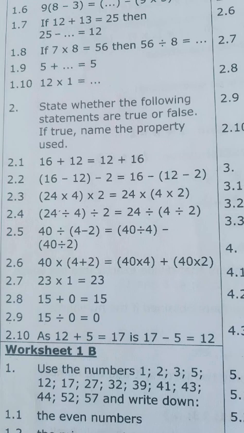Let's go to the right-hand side. We have 16 minus, and then in brackets, we have 12 minus 2. But according to BODMAS, we must make sure that brackets are always taken care of first. So we write our 16 first, leave it, then write the minus sign, and inside the bracket we work out 12 minus 2, which is 10.